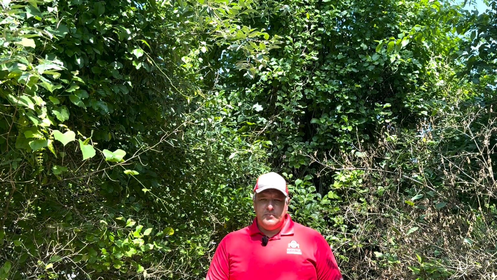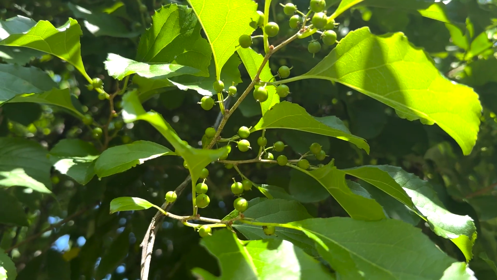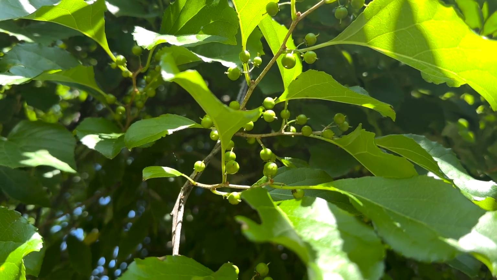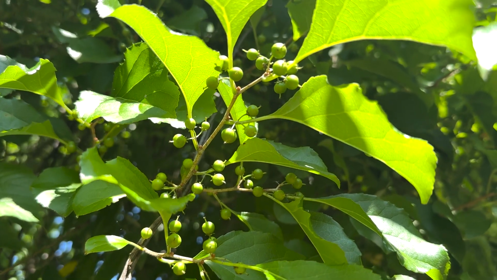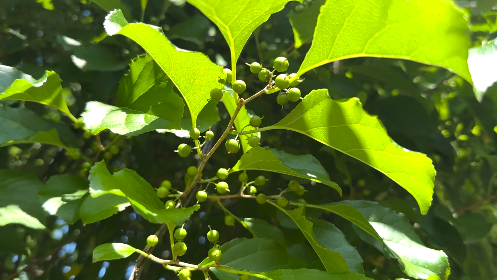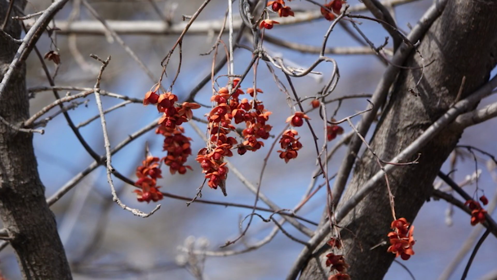Another important distinction between the two different bittersweets is the fruit. So the fruits on Asian bittersweet, as we can see here, are going to be produced all along the stem. They will actually be coming from the base of the leaves, or the leaf axil, is essentially where the fruits or the flowers will form on Asian bittersweet, whereas on American bittersweet, those fruits will only form out on the ends of the nodes of the branch. So the very ends of the branch will be where you'll see the fruit produced on American bittersweet.